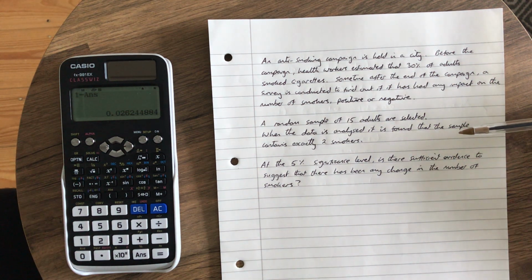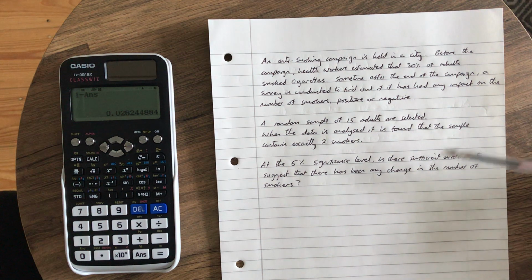For the next part of this, it says a random sample of 15 adults are selected. When the data is analysed, it is found that the sample contains exactly 2 smokers. So 2 smokers is going to be our test statistic. And we want to test this at the 5% significance level, to see if there's sufficient evidence to suggest that there has been some kind of change in the number of smokers. Another clue that this is a two-tailed test is that we're being asked to investigate whether there is any change in the number of smokers, not that they've either increased or decreased.